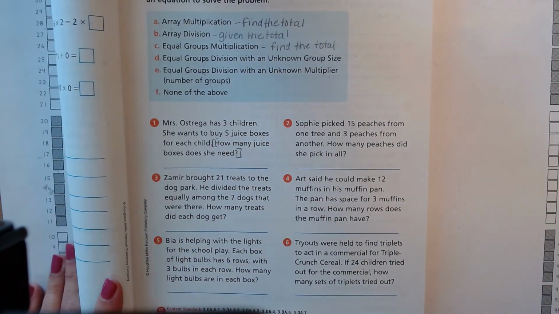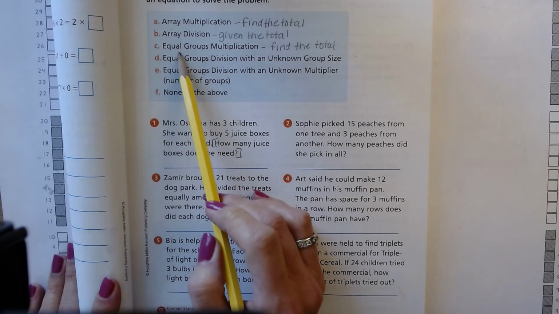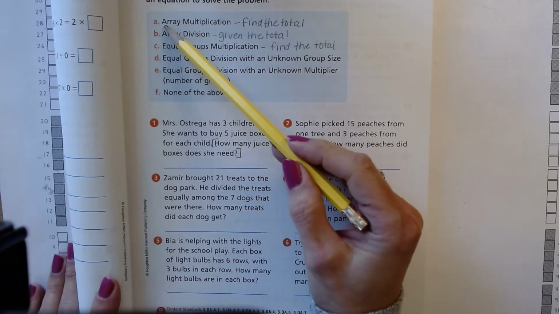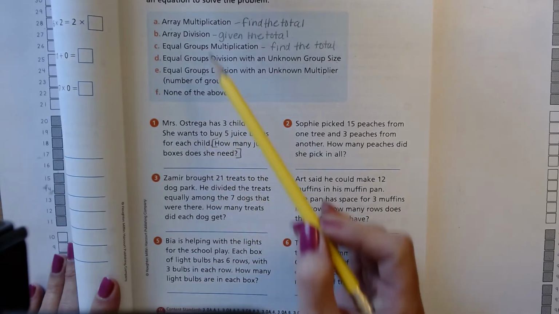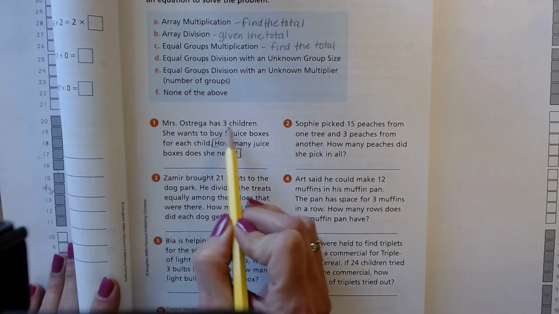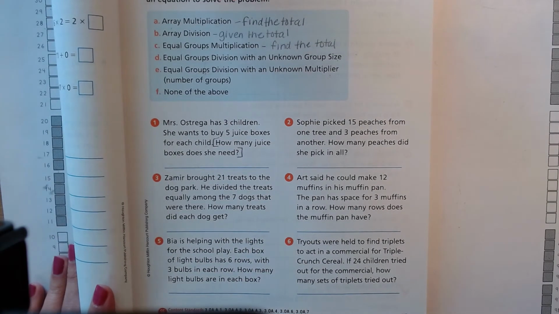Okay, the directions above tell us to decide which type of problem it is, right? We have to solve it, and then we're going to write that letter. So there are A through F up here. So we're going to solve it, and we're going to decide which one of these types of problems that is. Okay. Mrs. Ostrega has 3 children, and she wants to buy 5 juice boxes for each child.